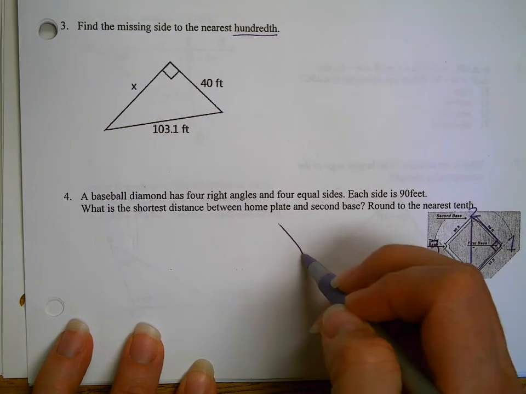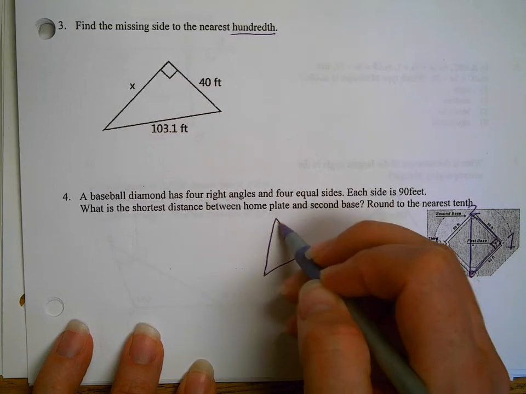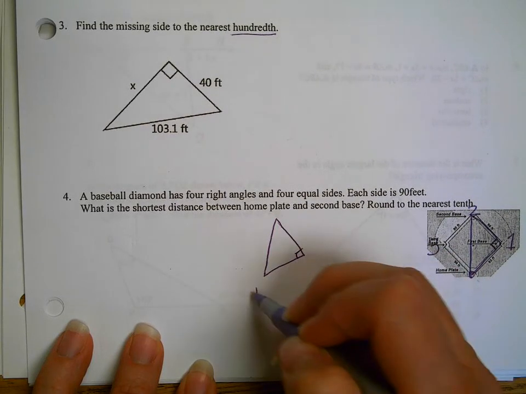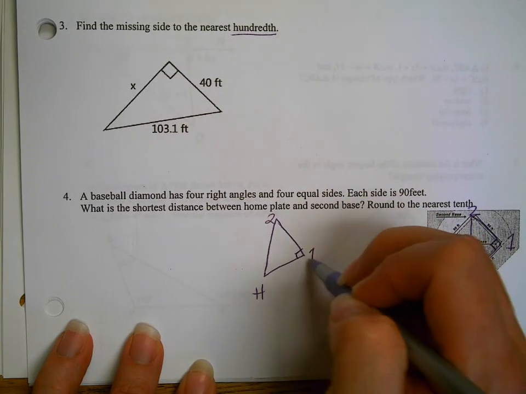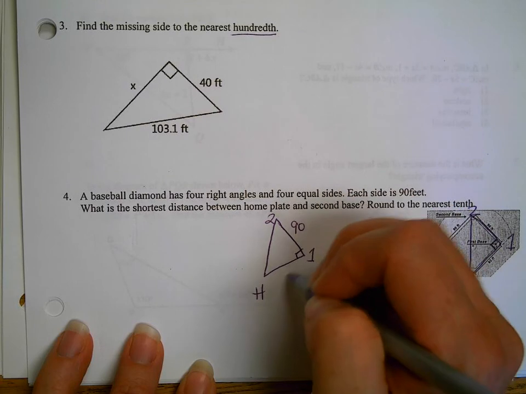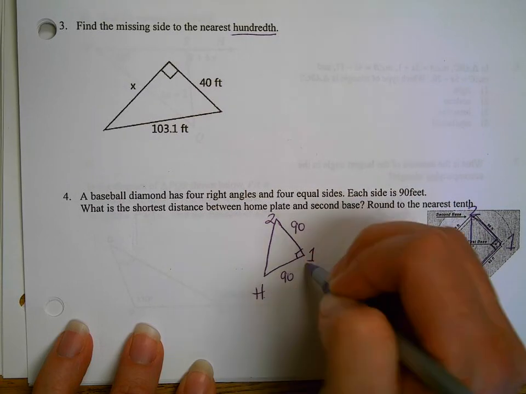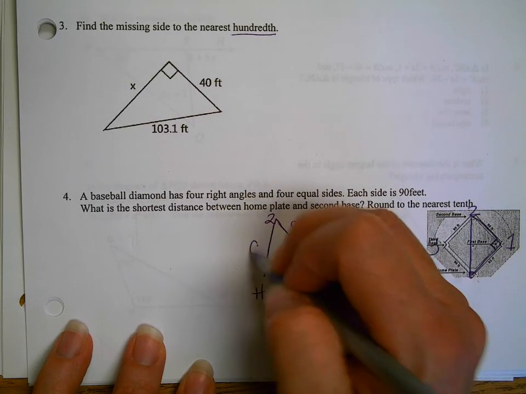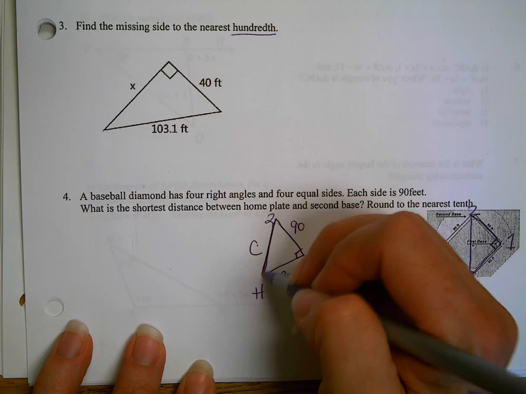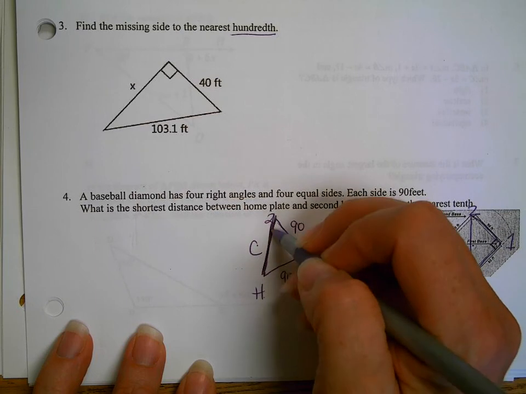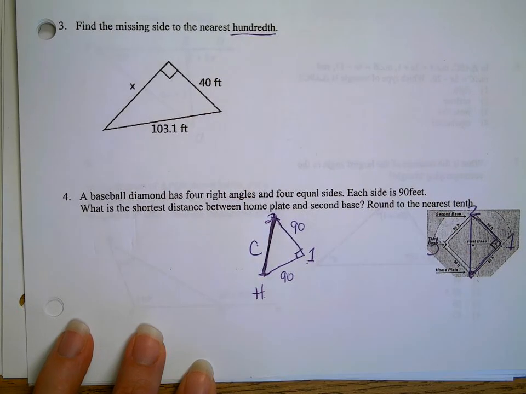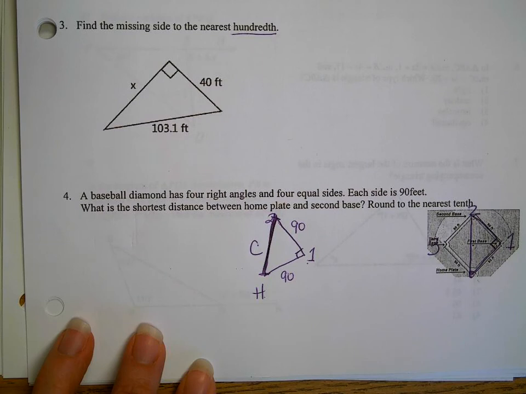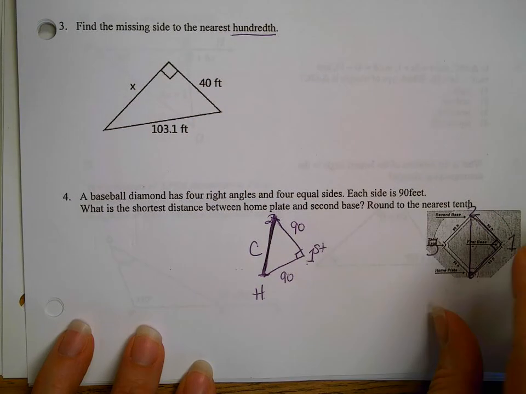From home plate to second base, if this is home and this is second, this would make first base. You have 90 feet between home base and first and second. We're trying to find the distance from home plate to second base. How far would you throw that baseball as your hypotenuse there? So we can use the Pythagorean theorem to solve that word problem.